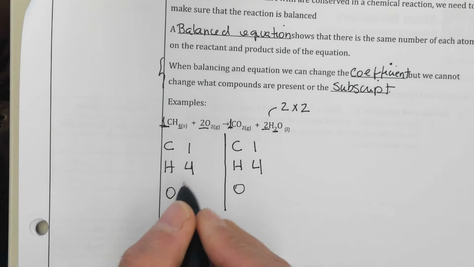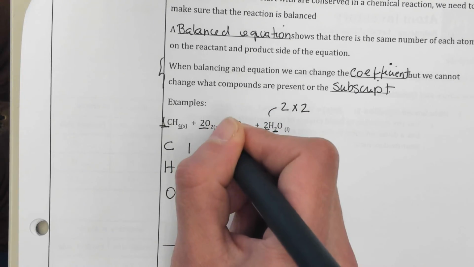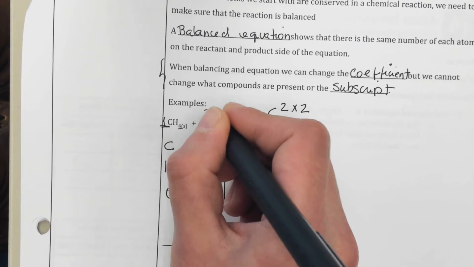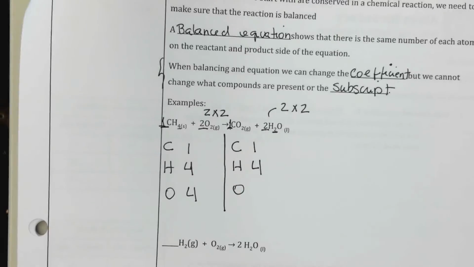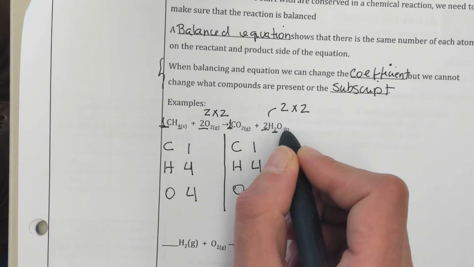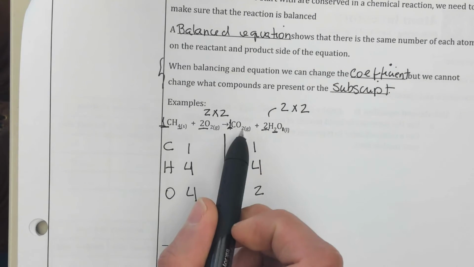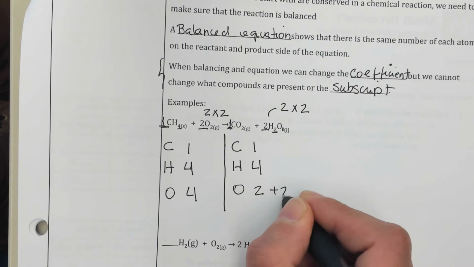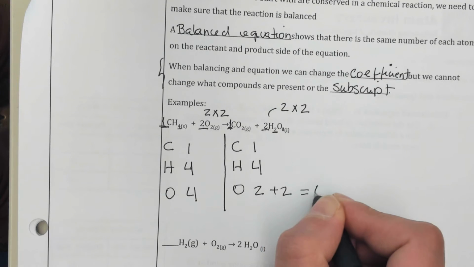Lastly is oxygen. So I have O2, right? So 2 oxygens, but I have 2 in front of it, so it's 2 times 2, which is also 4. Here I have 2 times 1, which means 2. However, there's another oxygen here, so 1 times 2, 2. So I have 2 oxygens here and 2 oxygens here, which makes it 4.